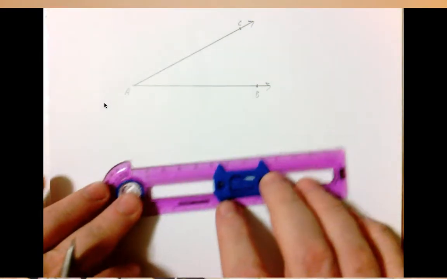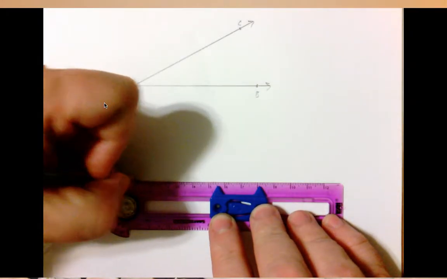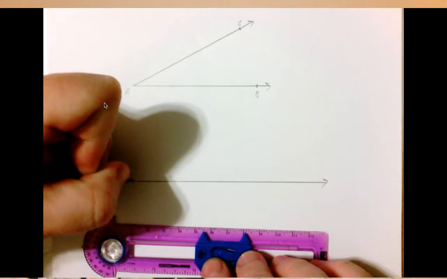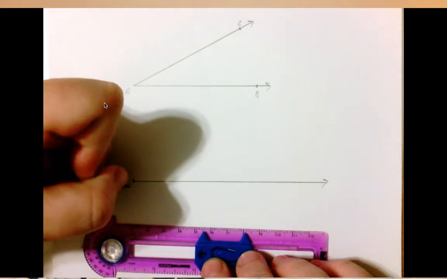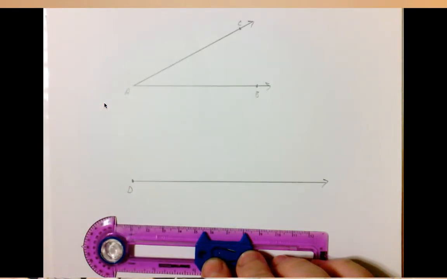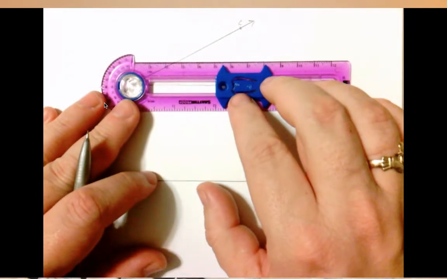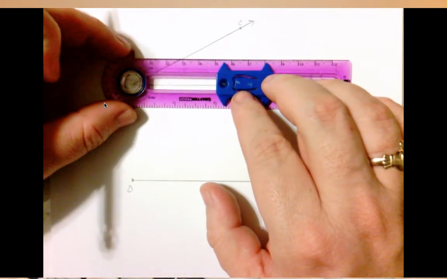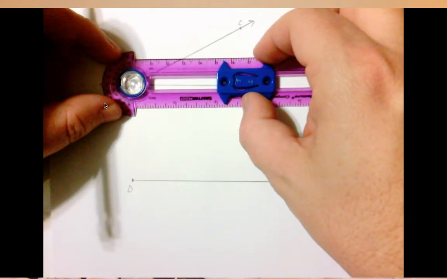To do this, we're going to need to draw a ray. I'm going to label the starting point of the ray point D. Now, we go up here to the original angle, the one that we want to make a copy of, and we want to put our crosshairs right on the vertex of the angle.